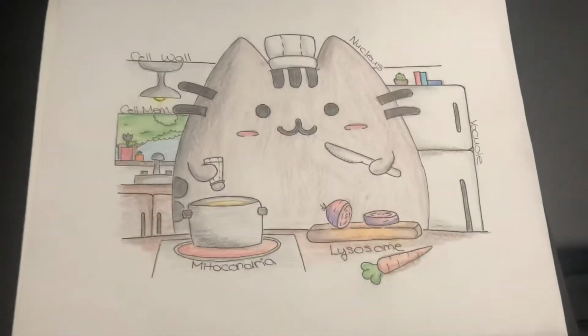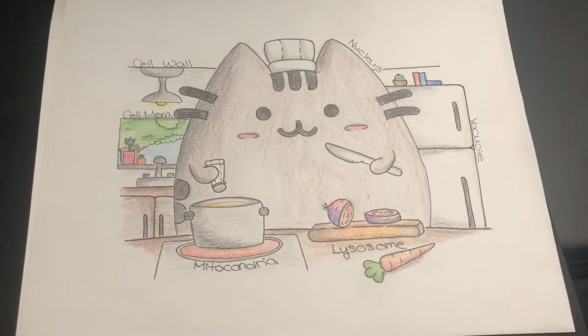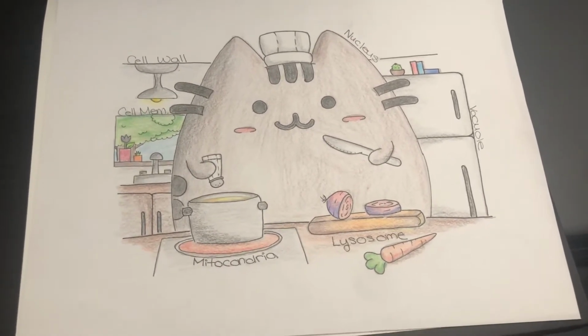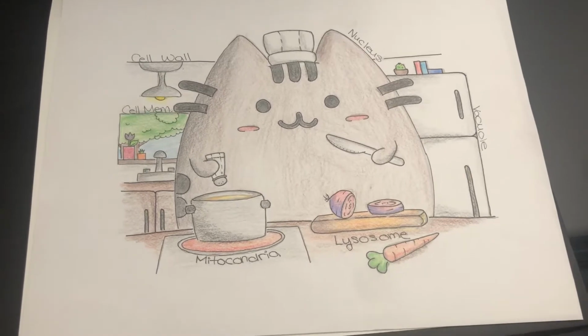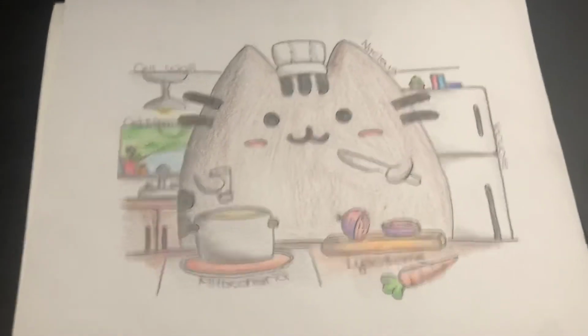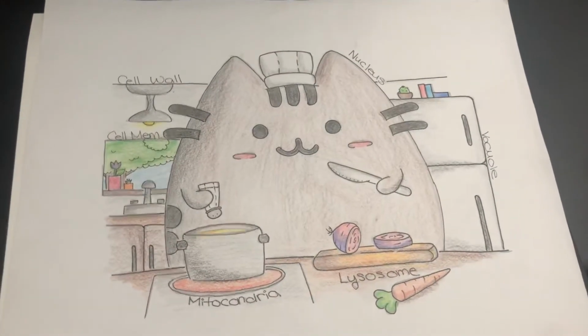Here we go. So here's my cell analogy poster. What I chose to do is to have my system as Poochie the cat's little kitchen. I chose Poochie the cat because I think he's really cute and, you know, he's adorable. And I like food. So, what I first chose for my cell wall is the wall of the kitchen.